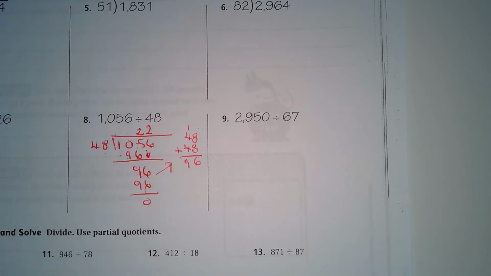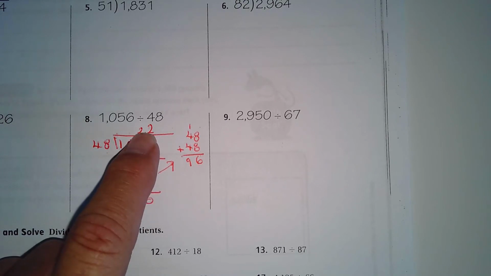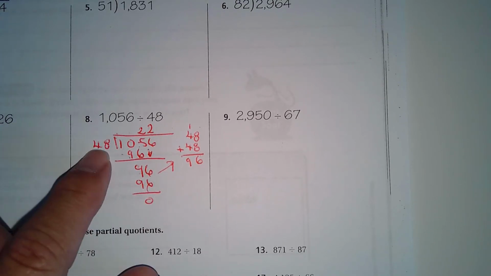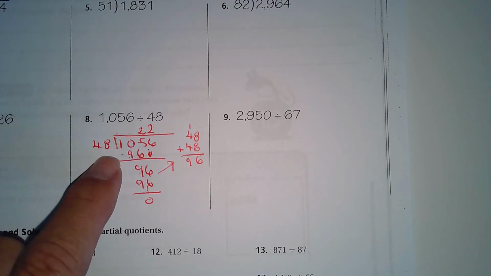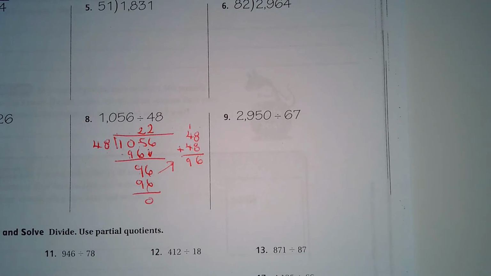Now, for 10 points, Miss Stockland, how could I check to make sure that 22 is correct? You do 48 times 22. Right. If you did 48 times 22, you're going to get, and I could even pull out my calculator here.